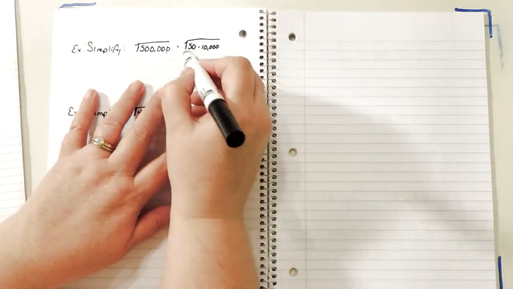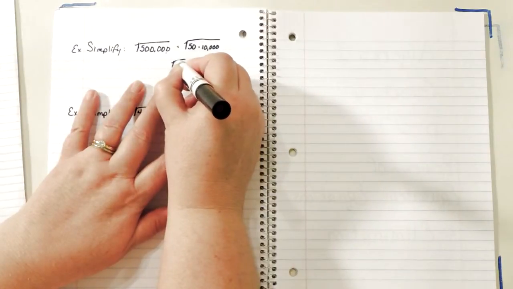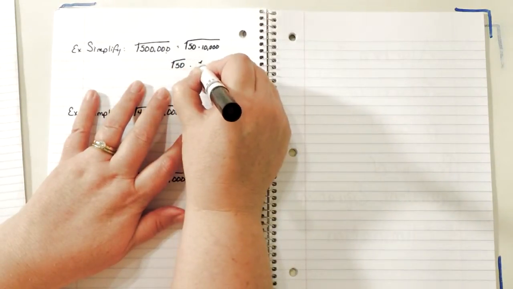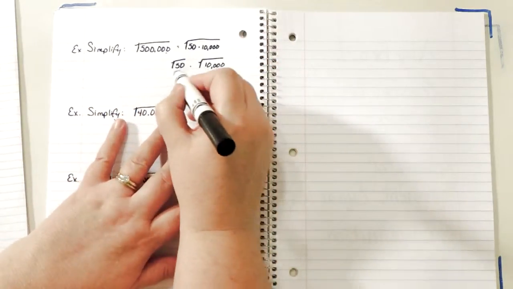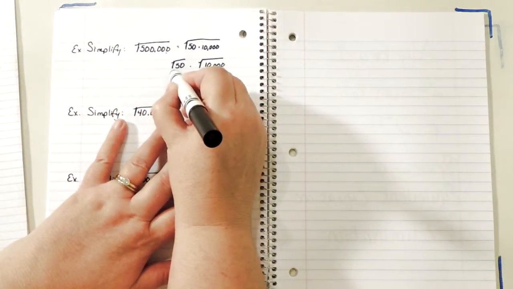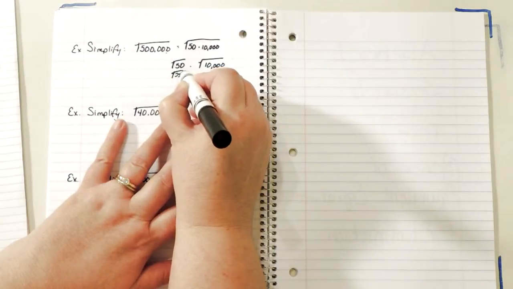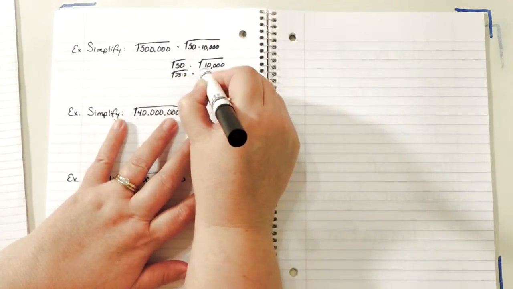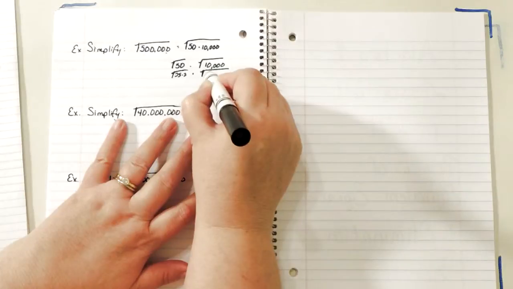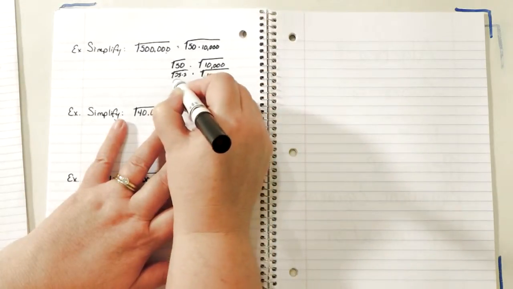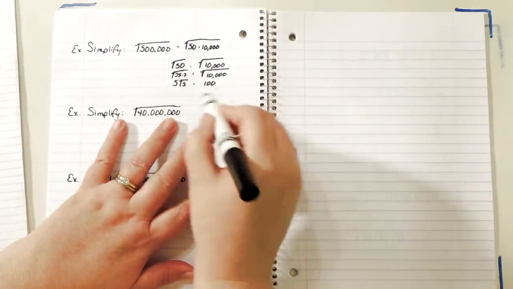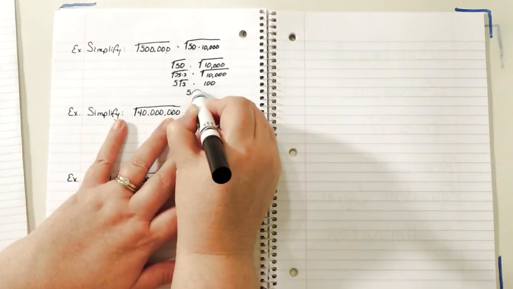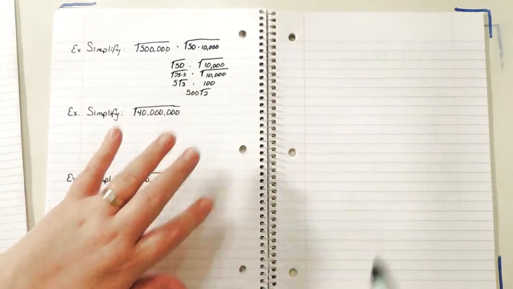And now we can take the square root of 50 times the square root of 10,000. This, of course, is going to be 25 times 2. And this is the square root of 10,000. So this is 5 times the square root of 2. And this is 100. And then we just multiply this together. So it's 500 times the square root of 2.